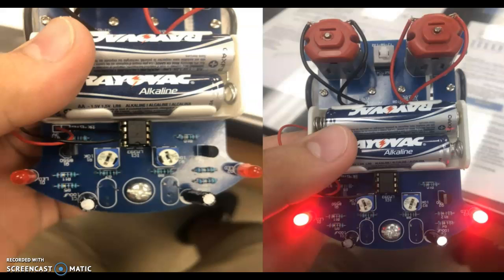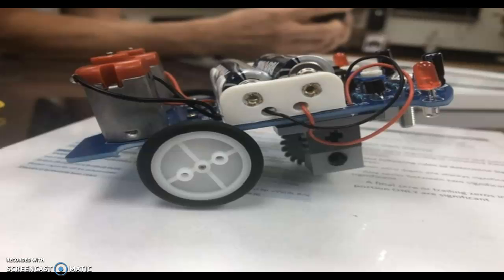And the reason for that is because you needed them to point at each other and not point away from each other, because then they wouldn't pick up and read anything, and you'd be just going in circles and circles and circles, or one wheel just wouldn't work at all. And that was a problem that we did have.